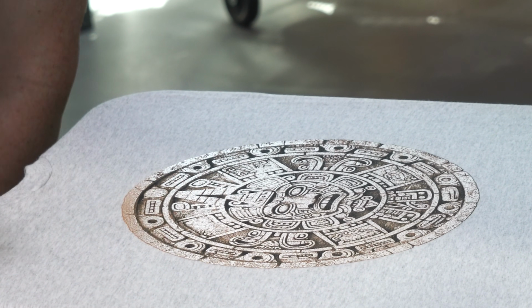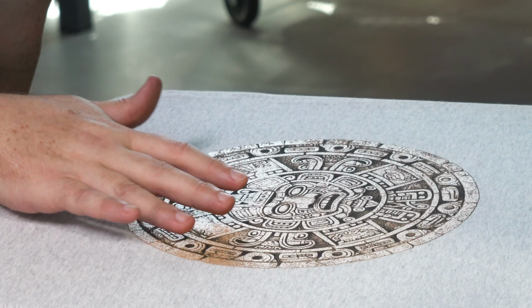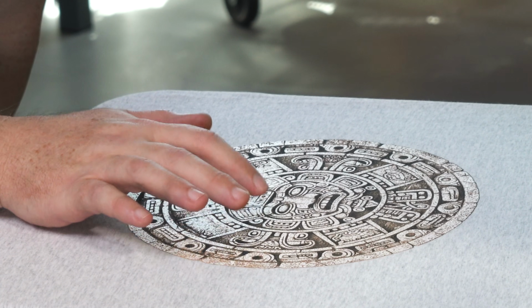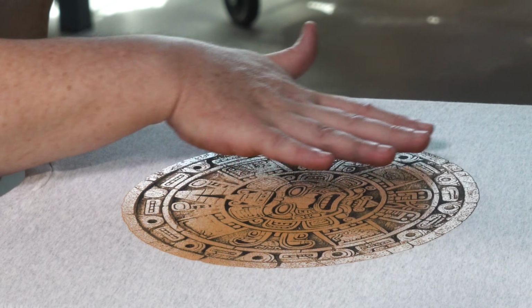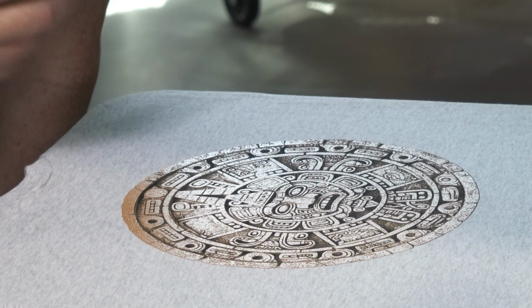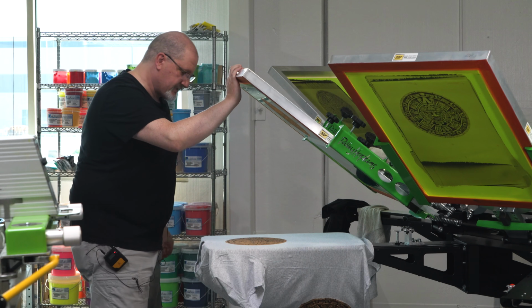You know, think of trying to print through the Grand Canyon as an example. So having my black down early in my print sequence is gonna help to fill in a lot of those shadows, and I can focus on just controlling my print on top of this.